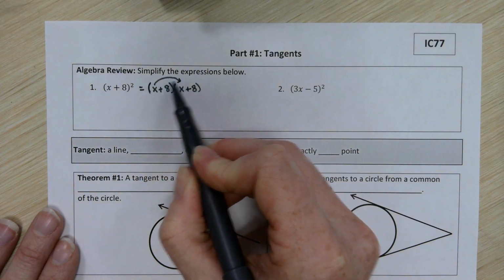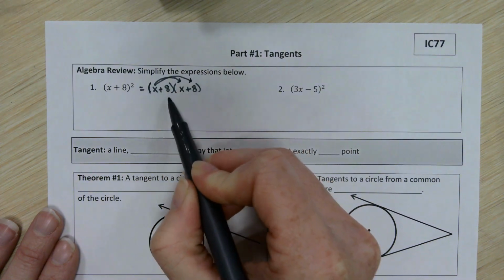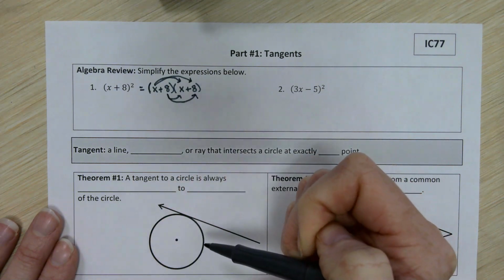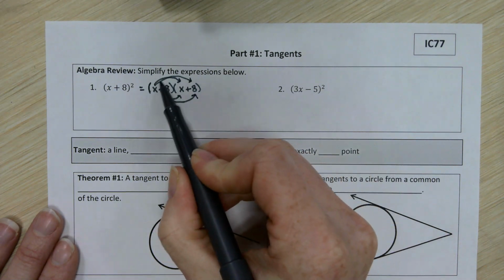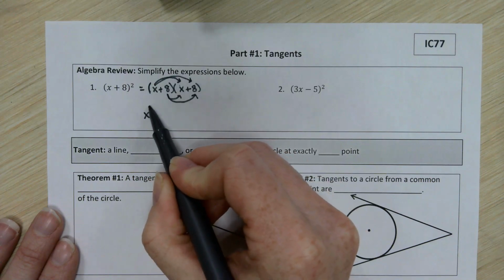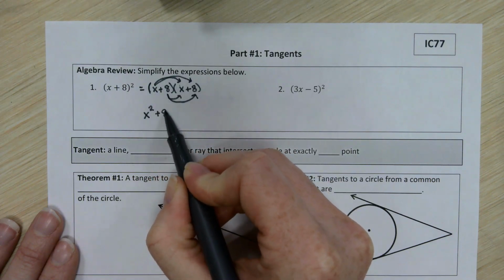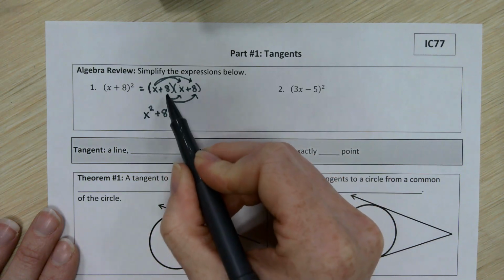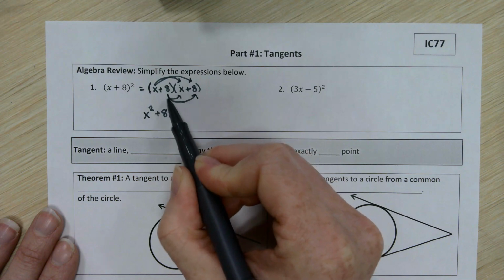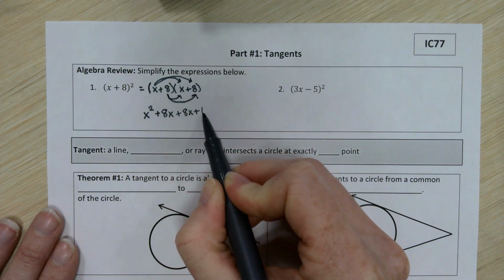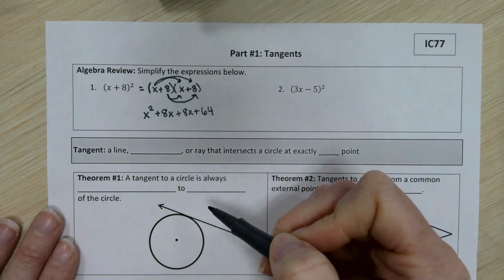That means that we actually have double distributing to do, or some of you might have learned this called FOIL back in your Algebra 1 days. So we need the x to distribute to both the x and the positive 8. X times x is x squared, and x times positive 8 is 8x. And then that positive 8 does the same thing and distributes to both the x and the positive 8 to give us another positive 8x and a positive 64.